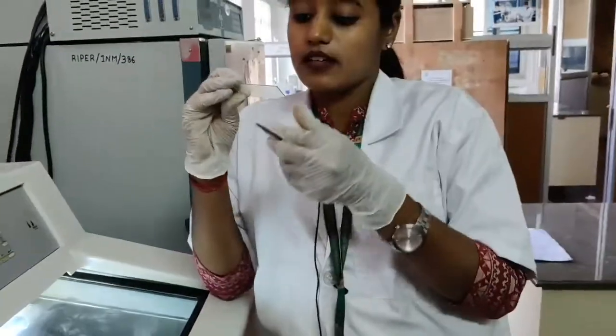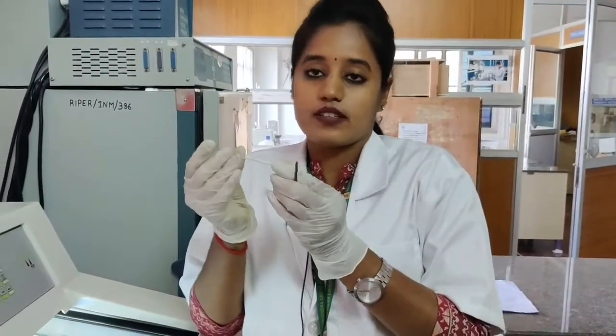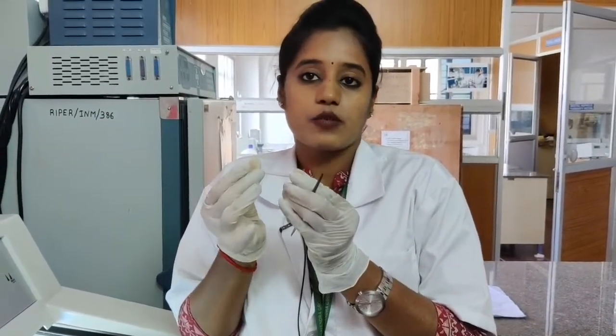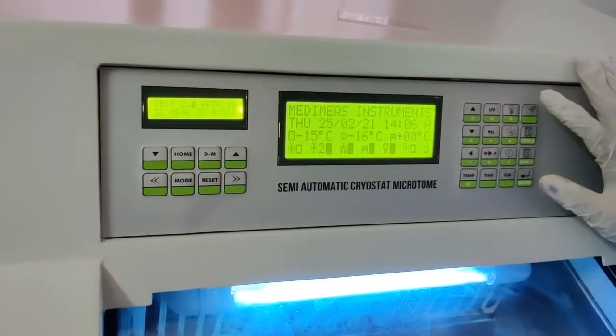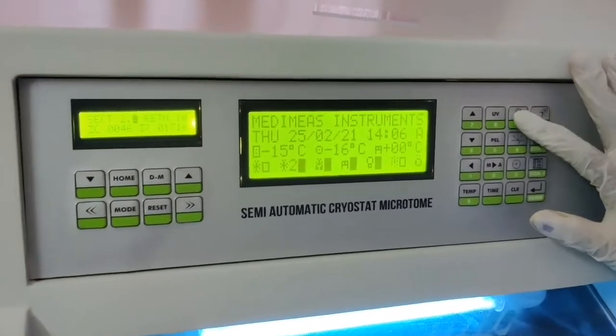You can see that. Now after this, I will put certain dye which is required for this tissue, and I will send this to the microscopy for the identification of any abnormalities in the tissue. Okay, so I have turned the UV on for 15 minutes.